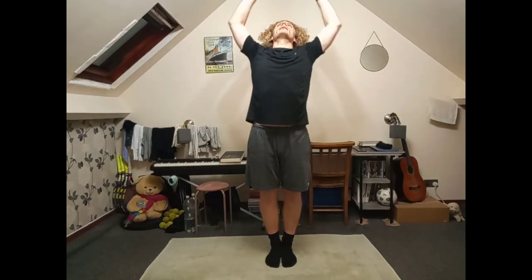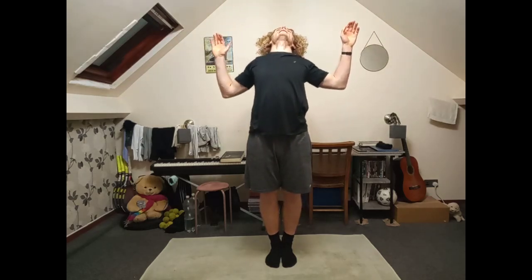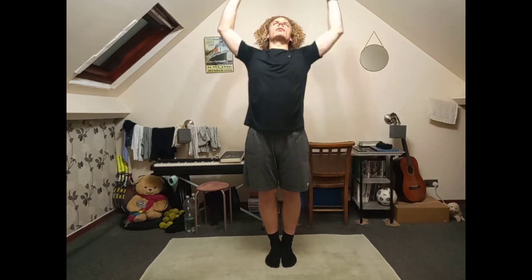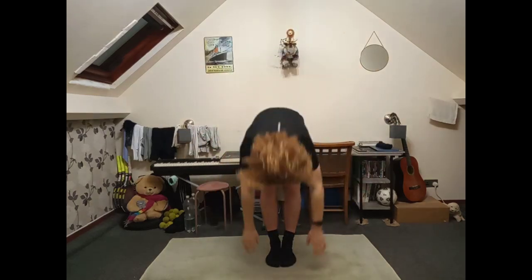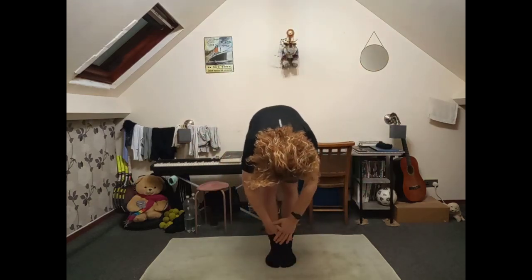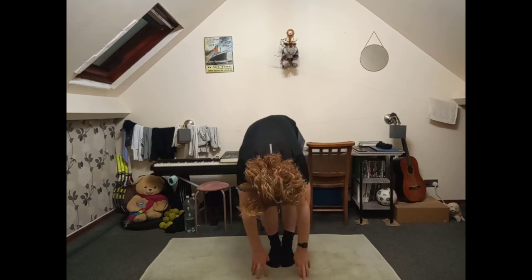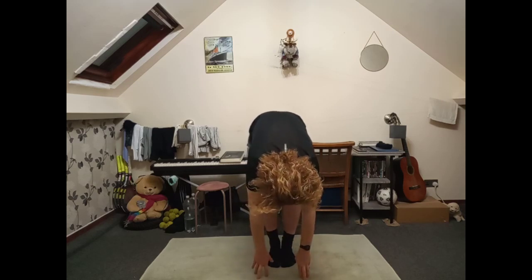Feet together, breathe in with the arms up. Come back, draw the shoulder blades together. In and up. Out and down. In and up. Out, the arms down, we're going down. Bend the right knee and stretch your left one. Breathe in and change. Out and stretch.